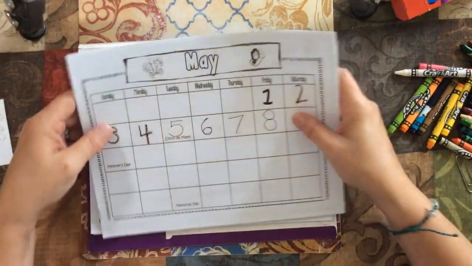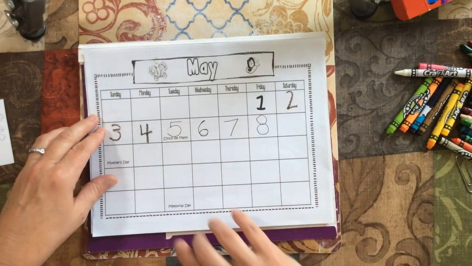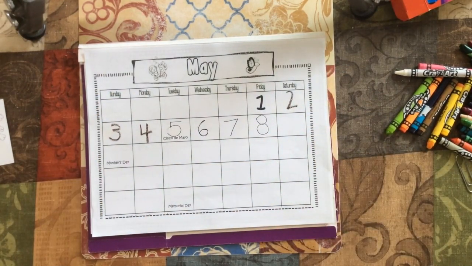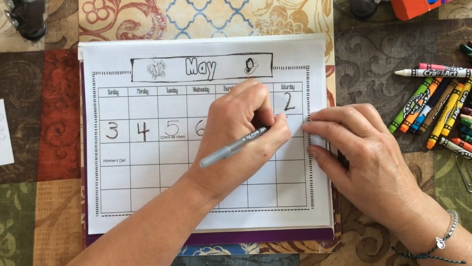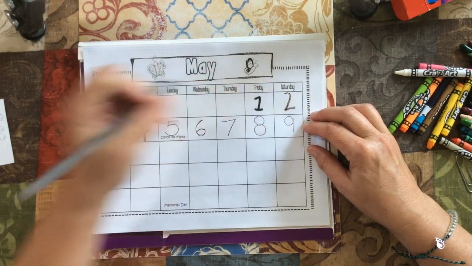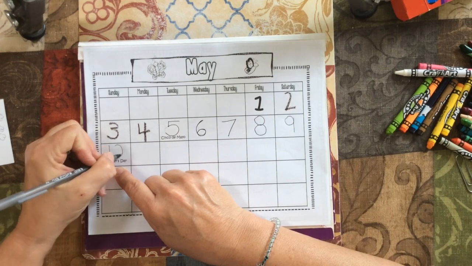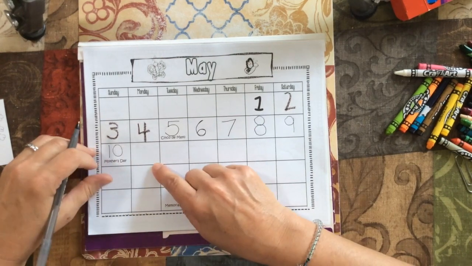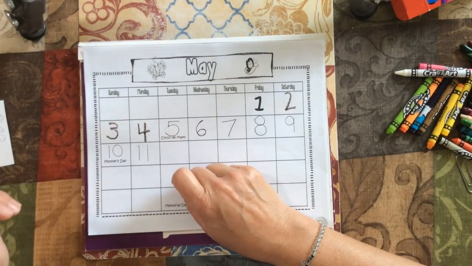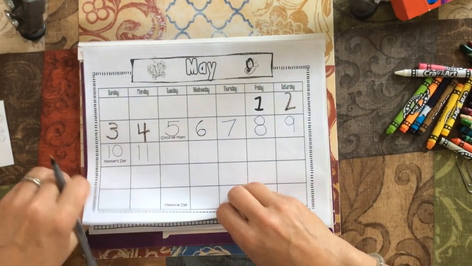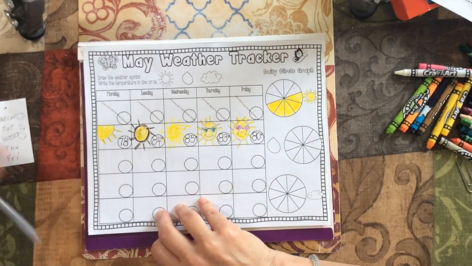Okay, so today's Monday, May 11th, but of course we didn't do the weekend, so let's fill that in. Saturday was May 9th, and Sunday was Mother's Day, May 10th, and today is Monday, May 11th.